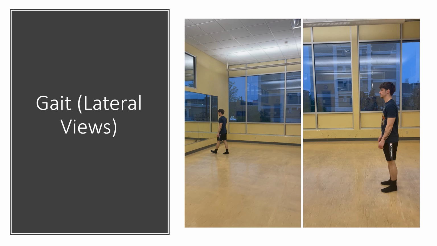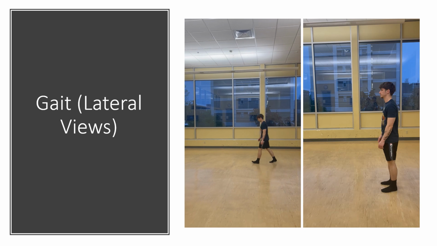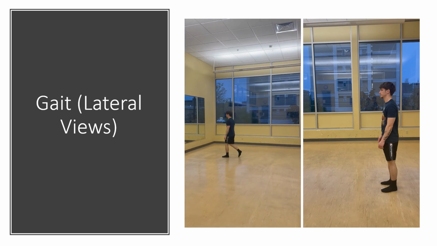So it appears that when he is remaining in the static postural assessment, there is not too much of an anterior pelvic tilt, but once he gets into the gait motion, we notice that anterior pelvic tilt starts to become very excessive.